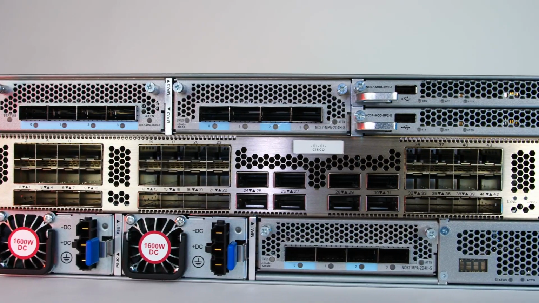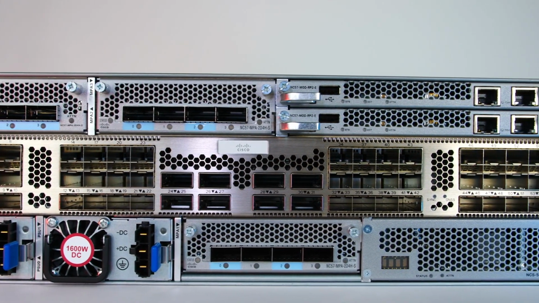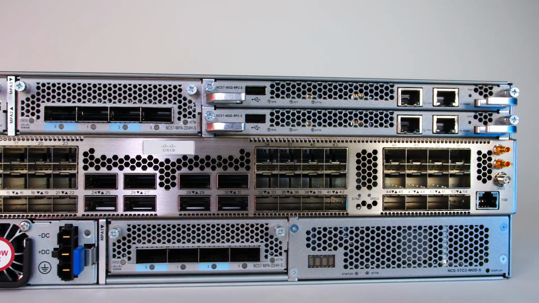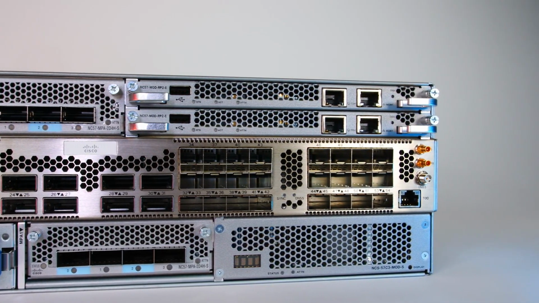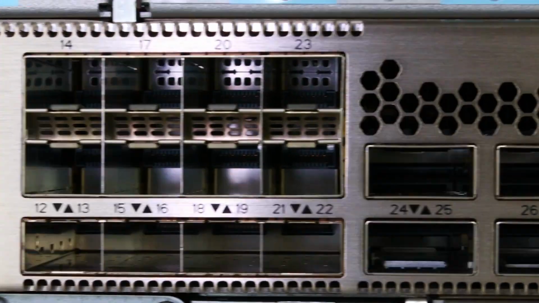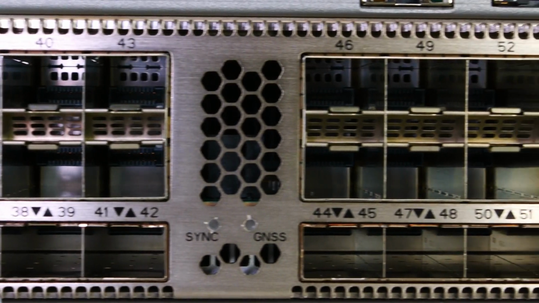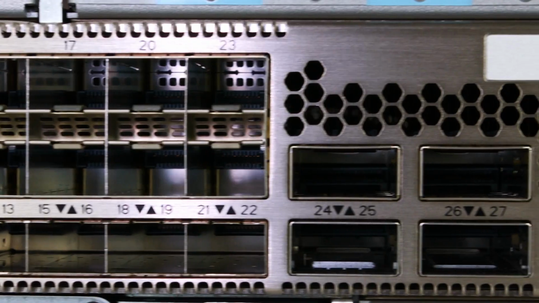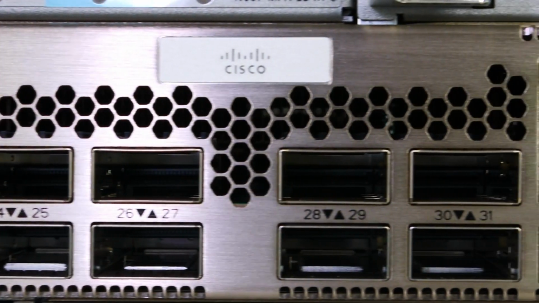The first is the base platform, which can support 4 TB oversubscribed. It has dual RP, giving control plane redundancy for the first time on the fixed NCS 5500 platform. In the middle row of this platform, we have all the fixed ports: 48 SFP28 ports, 24 on either side, and they can support 1 gig, 10 gig and 25 gigs. Note that the 1 gig port can only support optical and not copper. We also have the 8 QSFP28 ports which can support 40 or 100 gig.